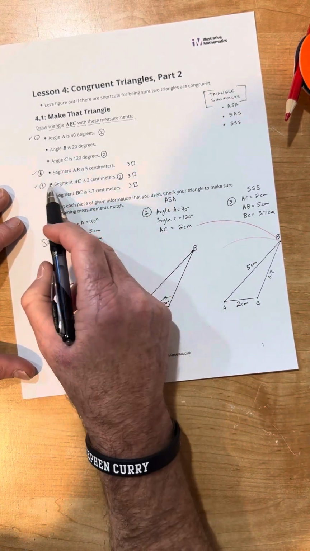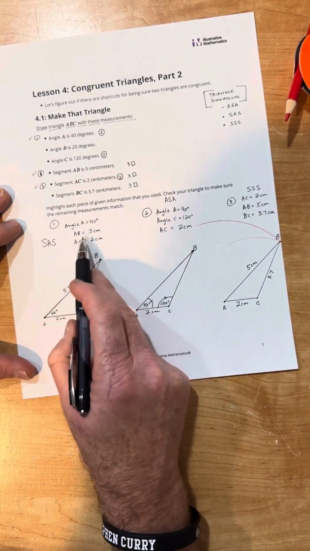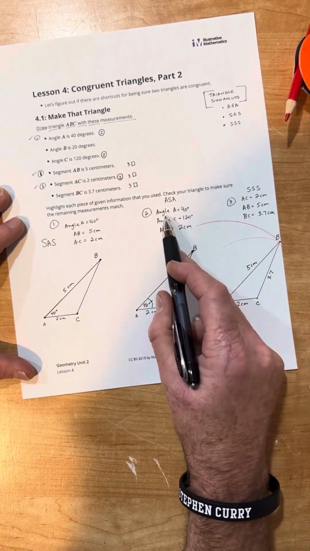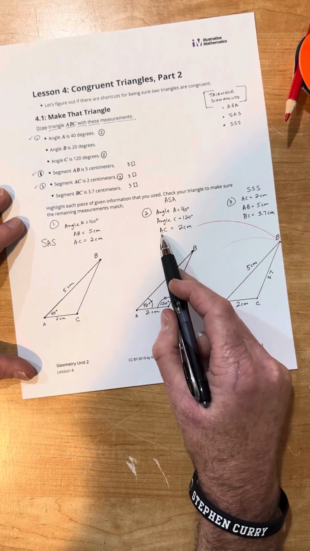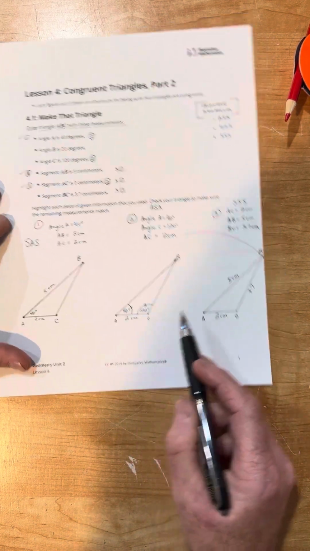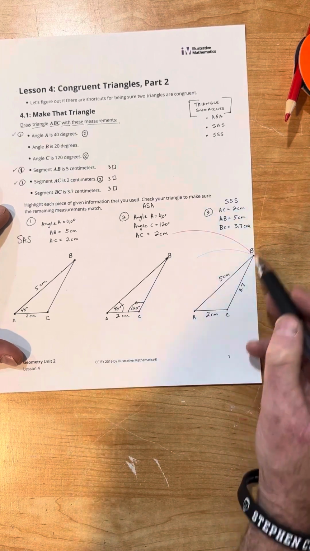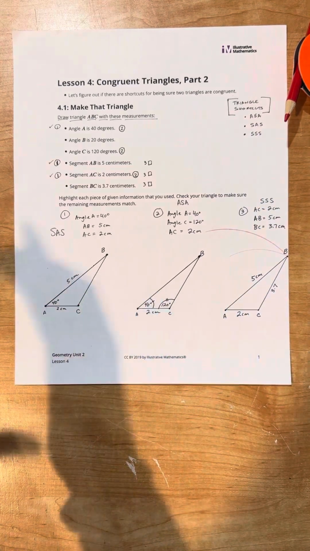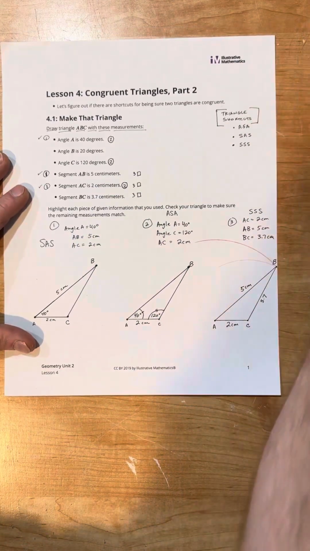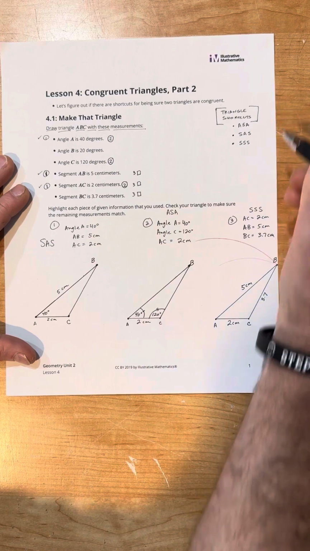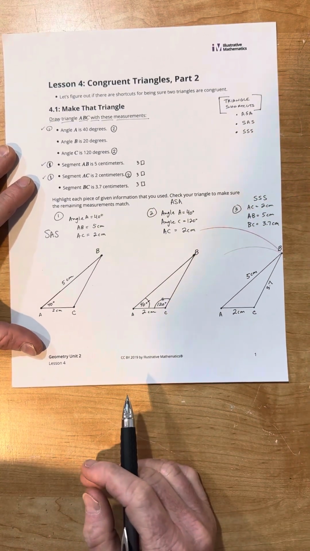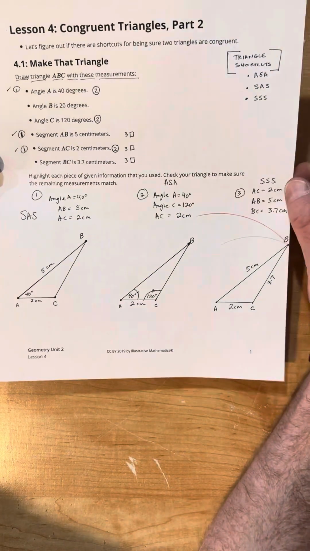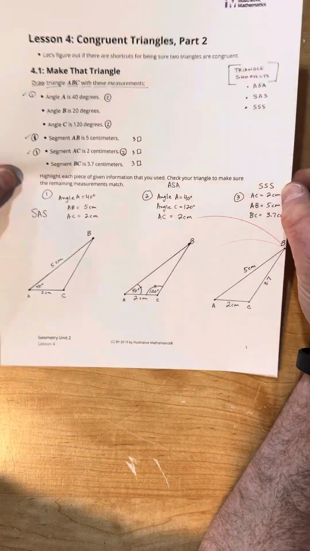For the first one, use angle A equals 40, AB equals 5, AC equals 2. For the second one, build a triangle where you only have angle A, C, and the side in between them. And the last one, just try to build the sides. You're going to need a compass for that. So I just want you to kind of get a glimpse into what's called triangle shortcuts. Tough first problem, but you're gonna learn so much coming up. All right, that's 4.1.